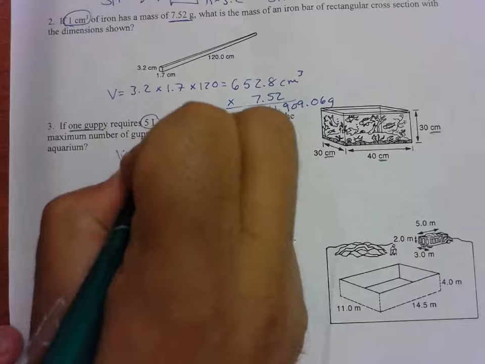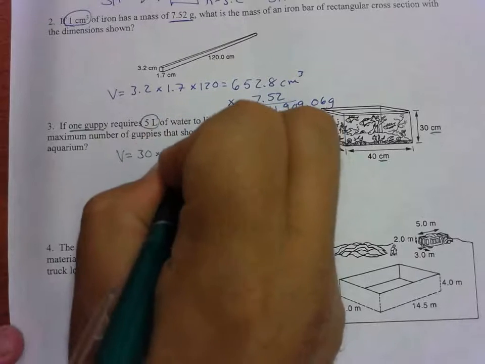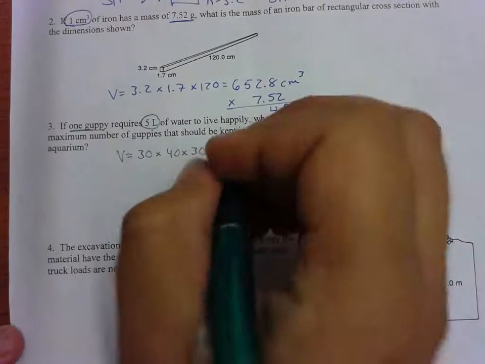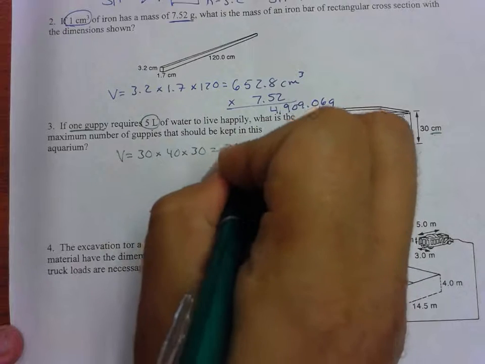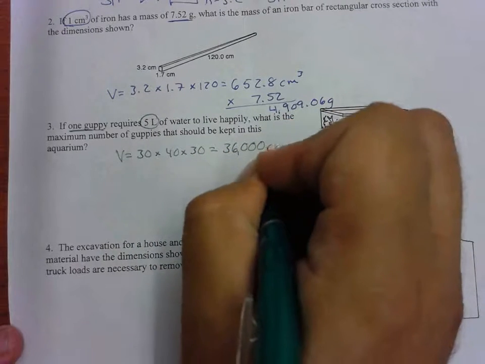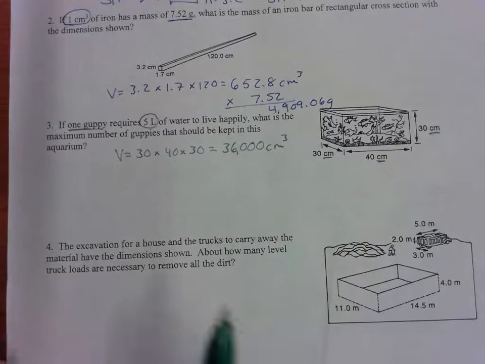That is 30 times 40 times 30, which is 36,000 cubic centimeters. That's not in liters, sir. The picture gave away the answer because there's exactly 7 fish in there.